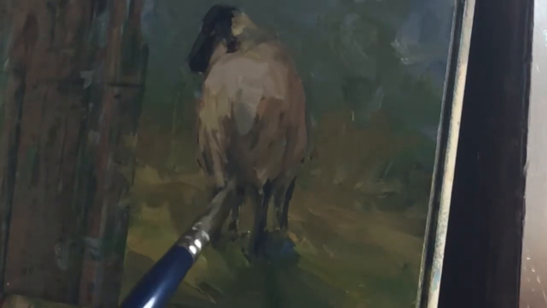I'm also suggestive about how I'm doing the legs. Because really, if you were looking at this from a distance, you wouldn't really see extreme clarity here. So now what I'm trying to do is just suggest more lay of the land.